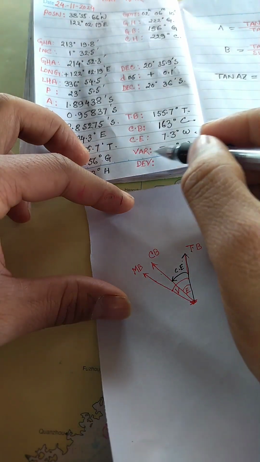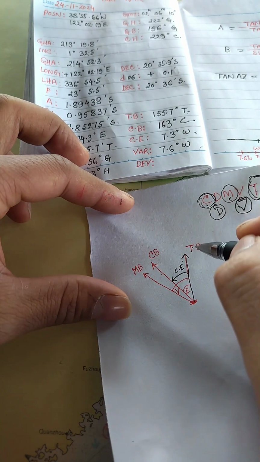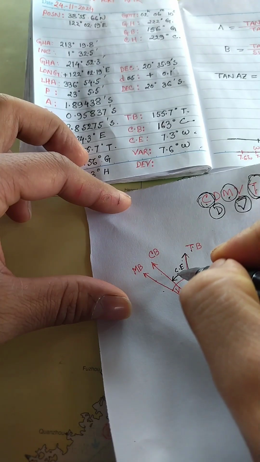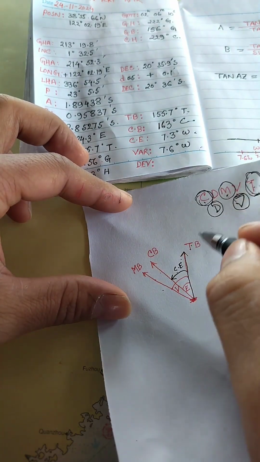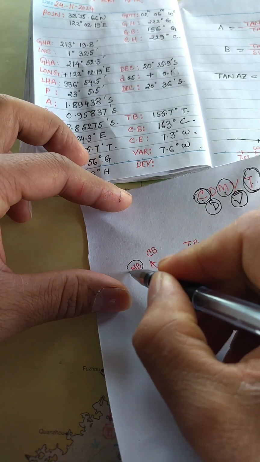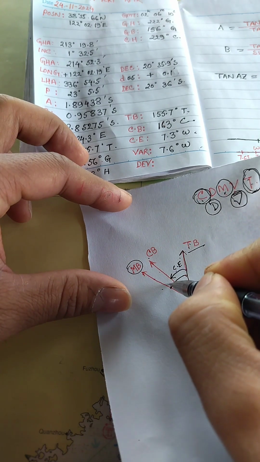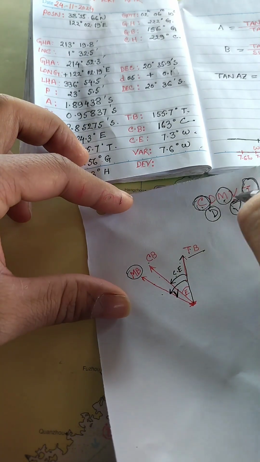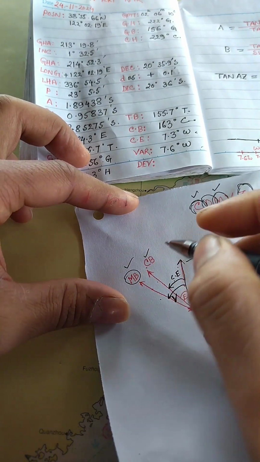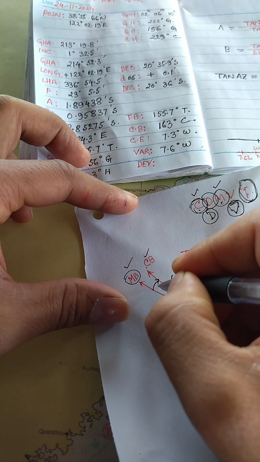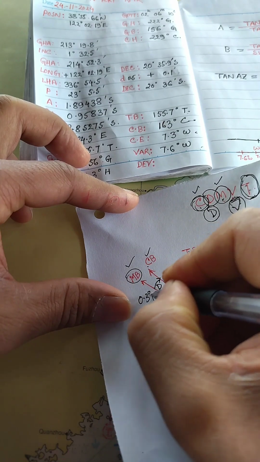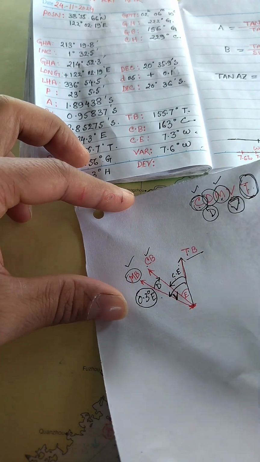Now if you come to the variation, it is between the true and magnet, so true and magnet is 7.6 degree west. If it is west, it's more west, correct, because compass error was 7.3 and variation was 7.6, so this variation will be more west. So from true bearing to the magnetic bearing, more west than the compass bearing, this is your variation. Okay guys, this is your variation. Now you find the deviation. Deviation is in between the compass and magnet, so this compass bearing and the magnetic bearing is the deviation, so this is your deviation towards the east, difference is 0.3 degree east. This is your deviation. You should know this basic, guys.